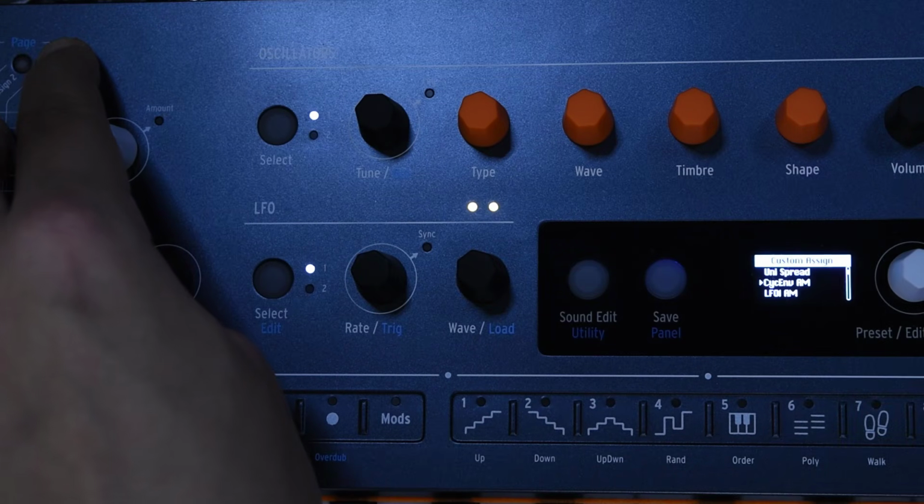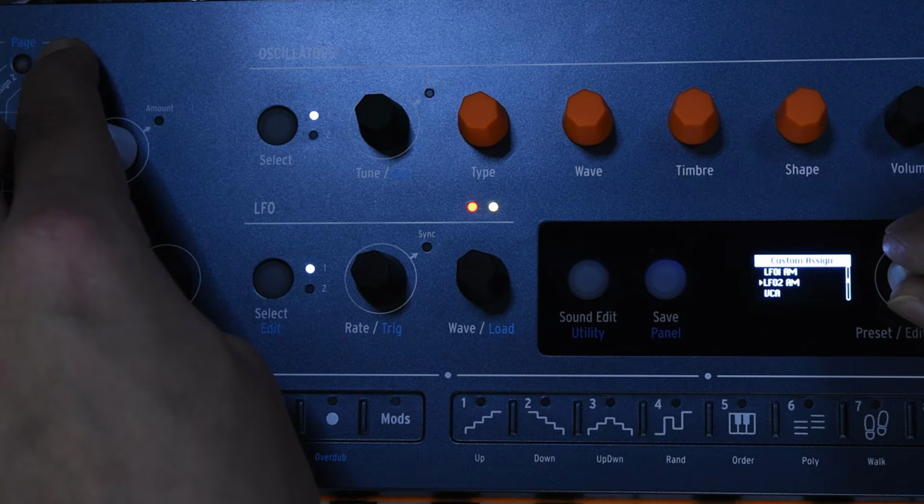So you can control how strong the LFO or the cycling envelope or the LFO 2 is when we create modulations, or we assign a modulation. I know it sounds confusing. I'm going to give you an example.